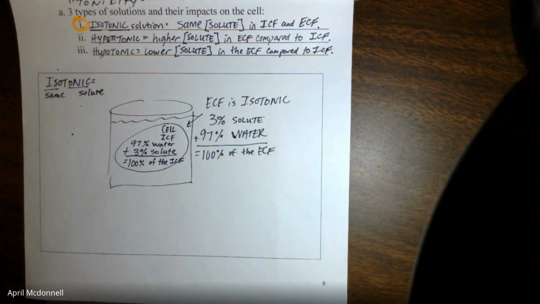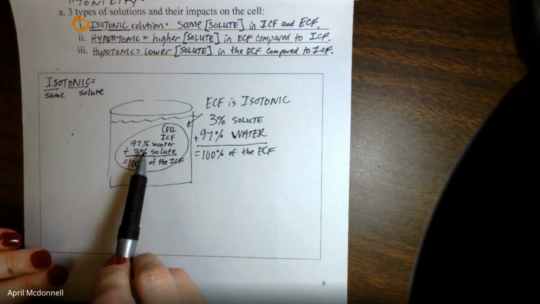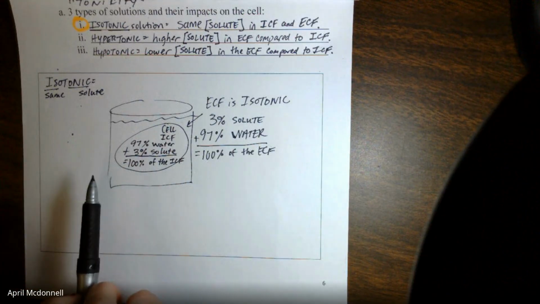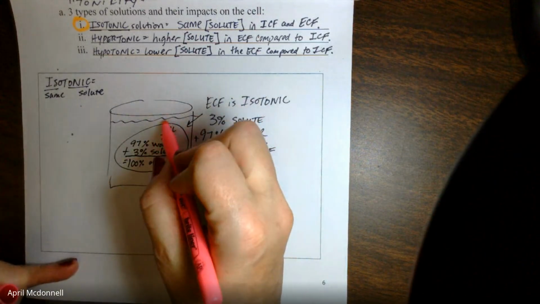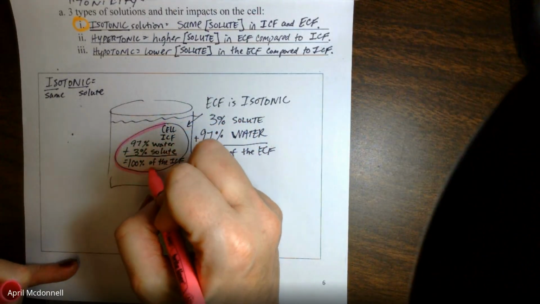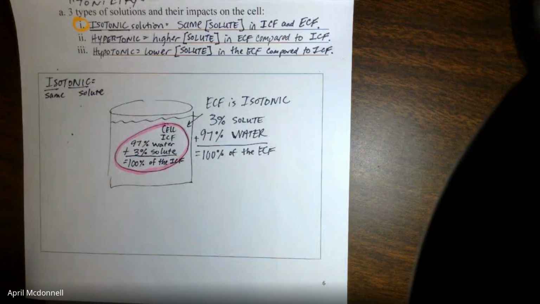Just giving hypothetical examples about cell compositions. So 97% water and 3% solute is not realistic for cells, but we are trying to understand some basic concepts. Another thing that we want to note is that the plasma membrane, which is the lining right here, is semi-permeable.